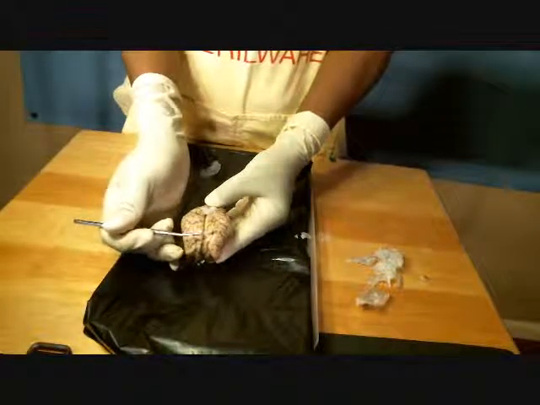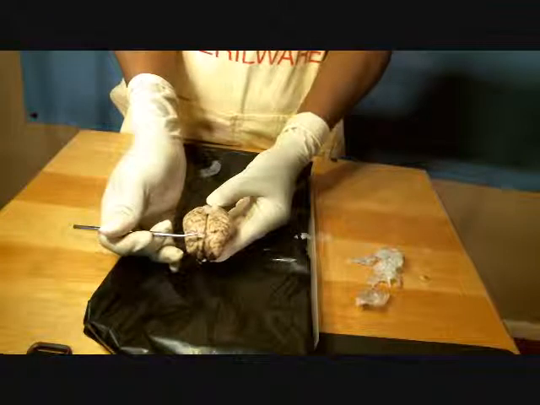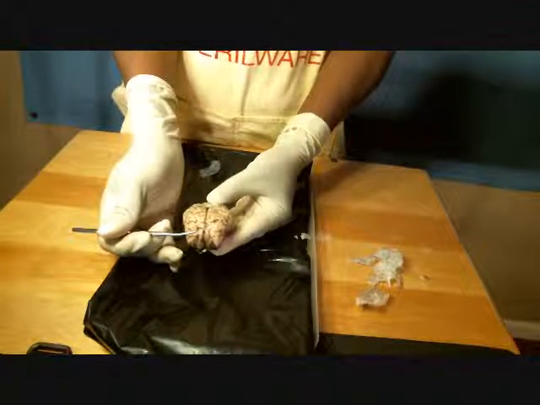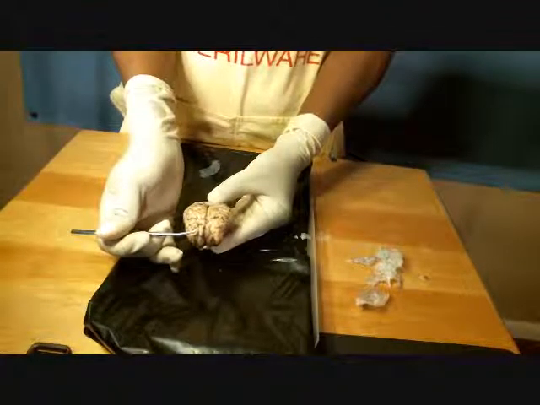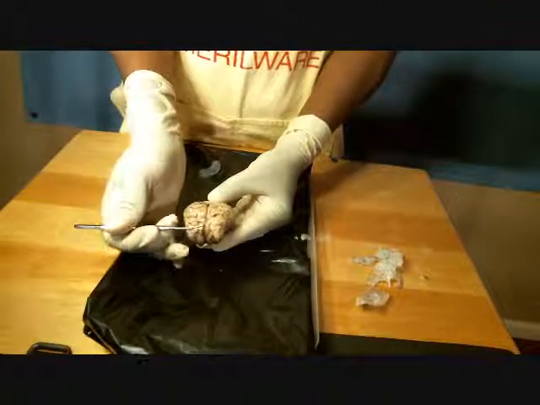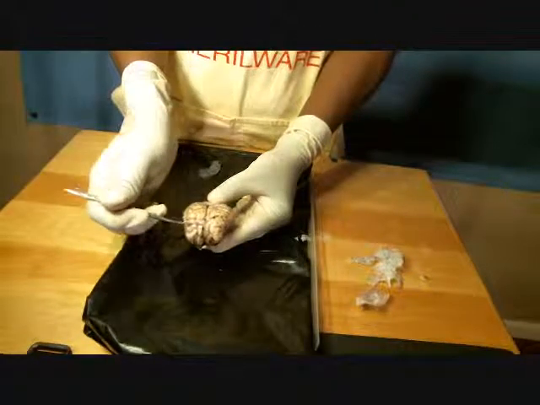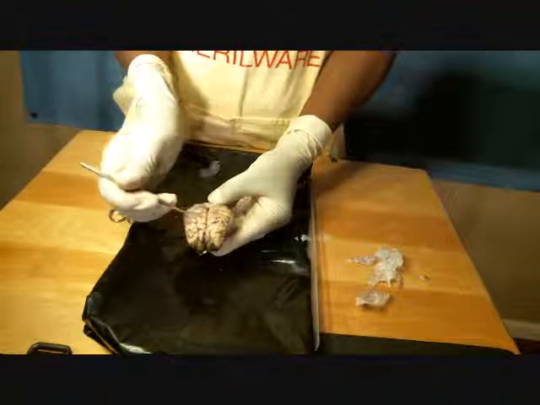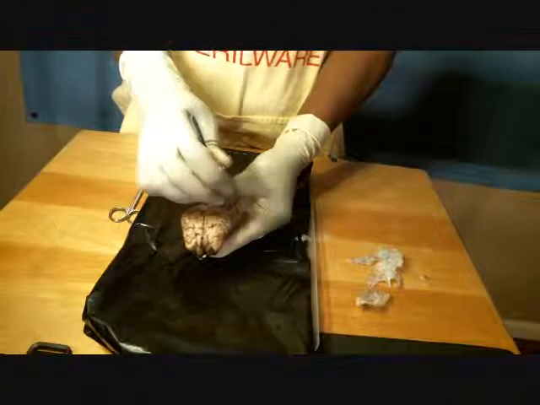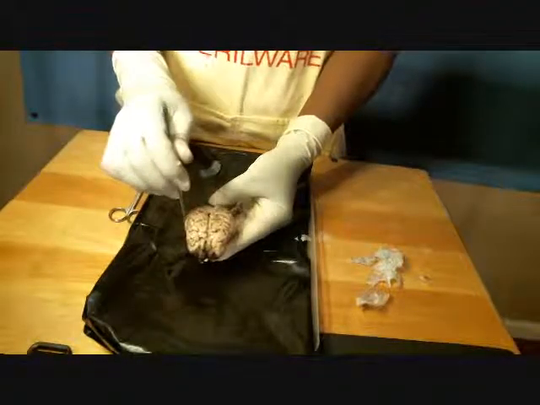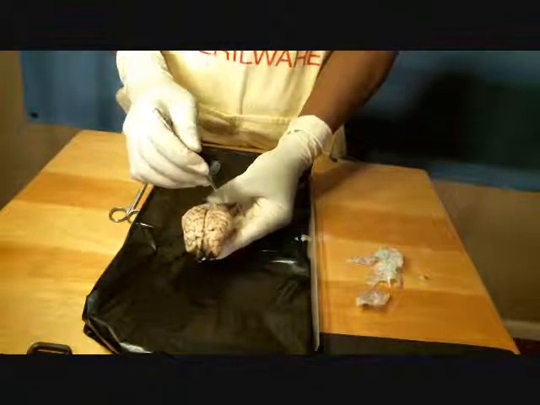Here we are with our sheep brain, and the sheep brain starts out with very much the same configuration as the human brain. We have the lobes. We've got the frontal lobes, then followed by the parietal lobes, the temporal lobes, and then the occipital lobes here to the rear.